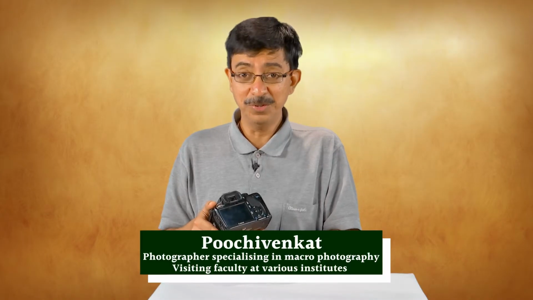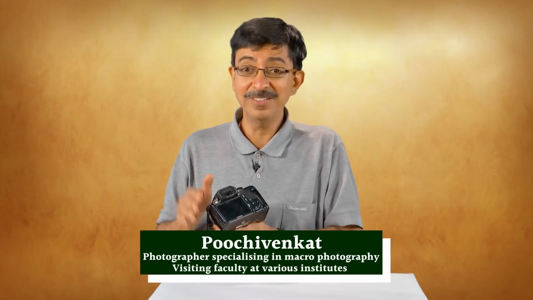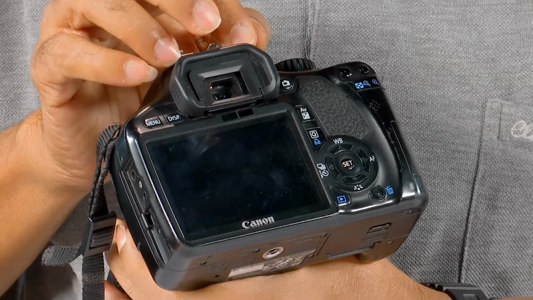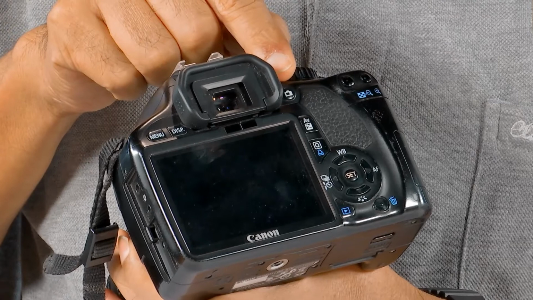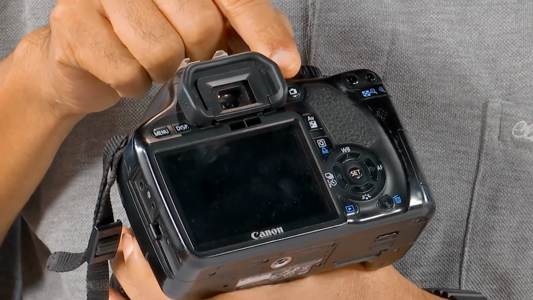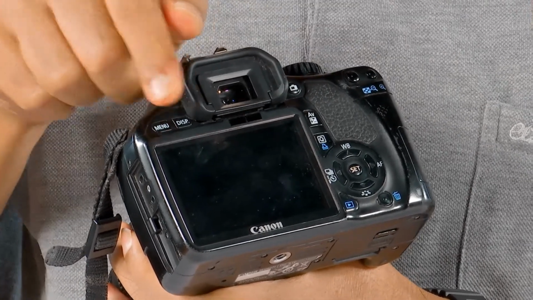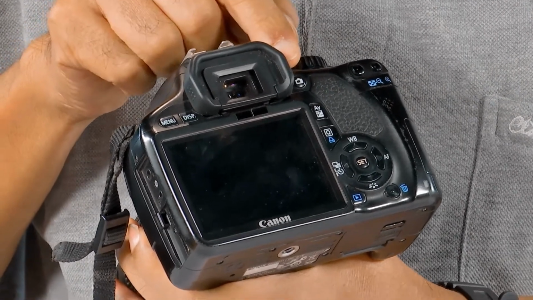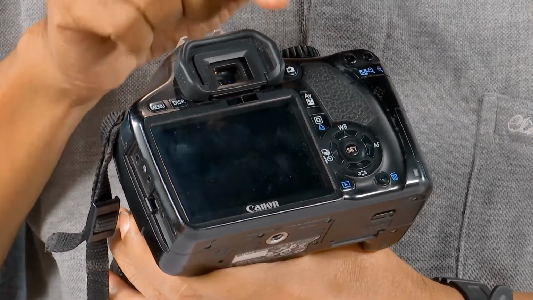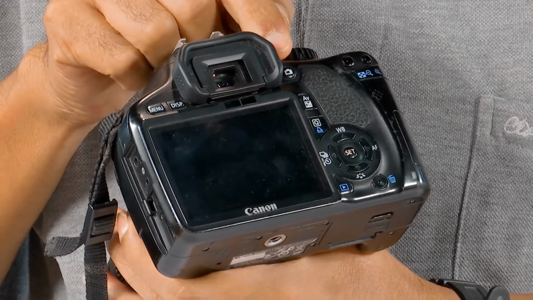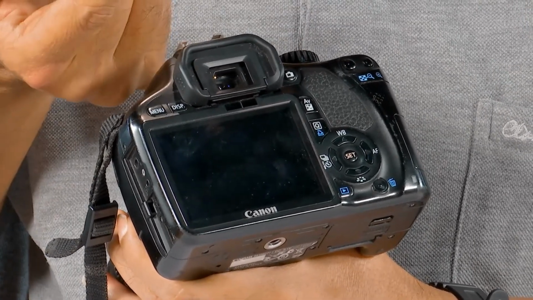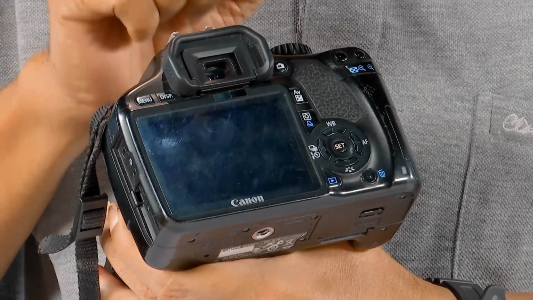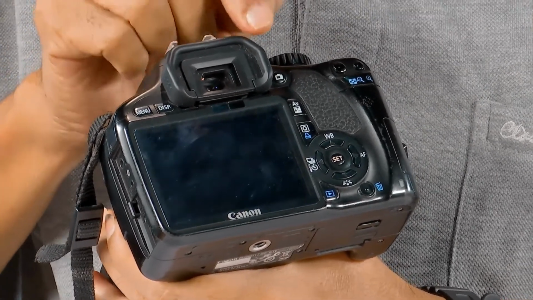Let me explain to you the controls on the rear panel of a typical DSLR. One thing to keep in mind is that each camera model will have a different layout, and it varies from not only brand to brand but model to model. But essentially most of the controls remain the same, but maybe they will have different words or different symbols. So here is a camera that is typically a simple one to operate with basic controls.